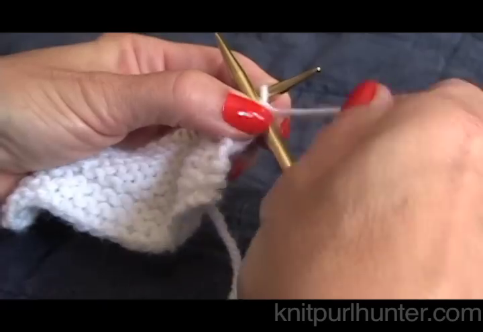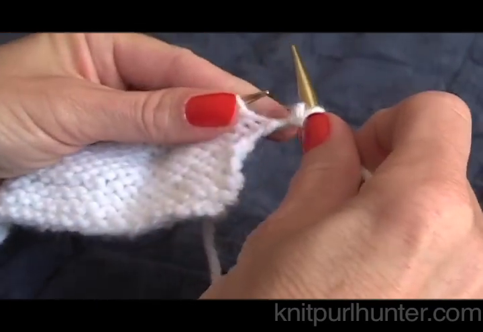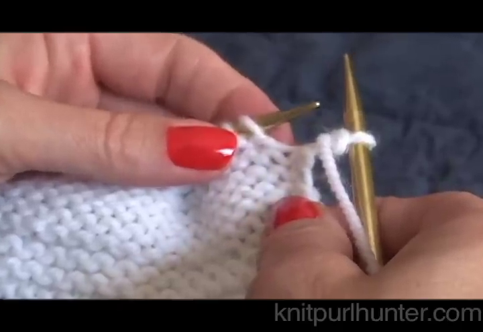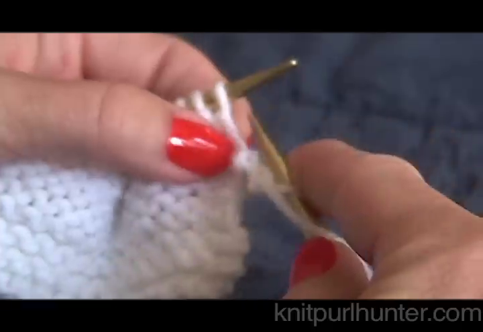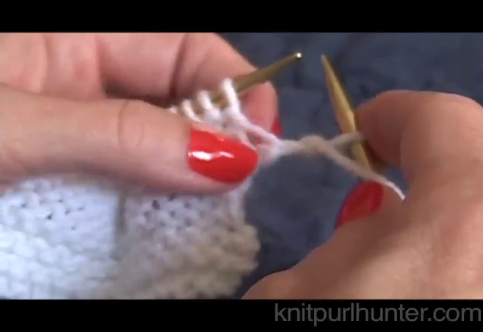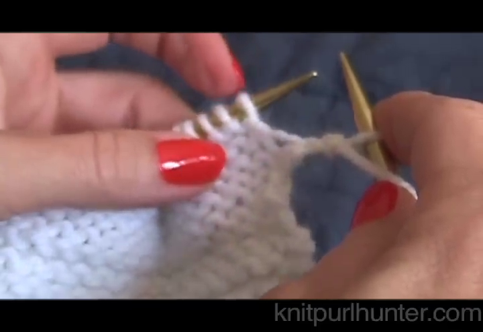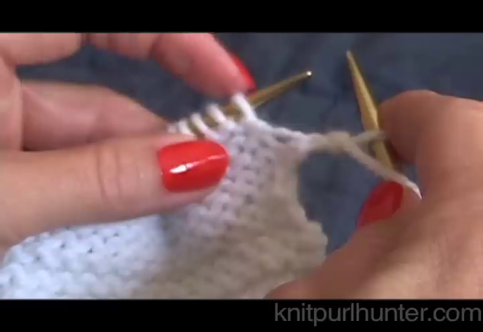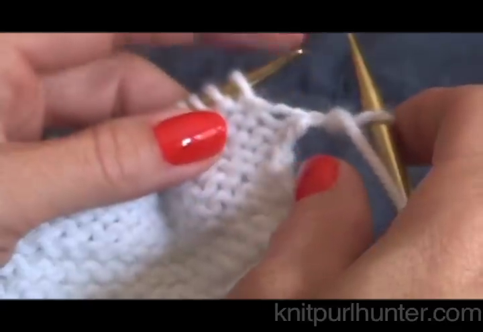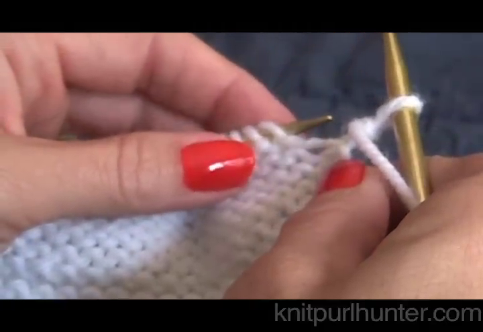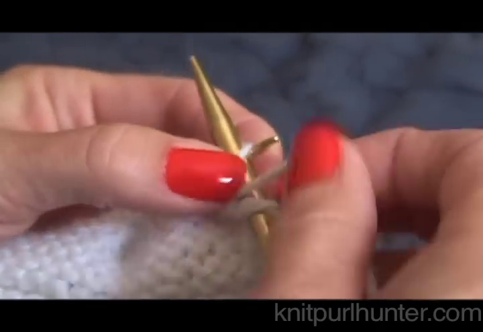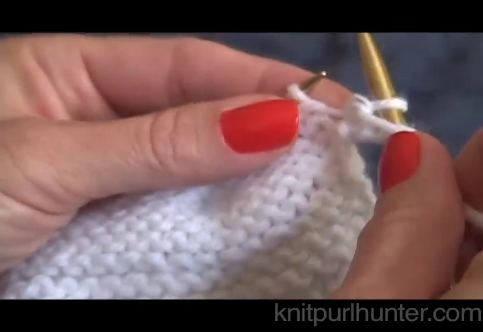So let's start with a purl stitch, and I'm going to show how to make a Make One Purl that will have a right lean on the knit side of the fabric. To make this stitch, we're going to lift this running thread right here, and the running thread is the piece of yarn that connects the stitch on your left hand needle to the stitch on your right hand needle. So we are going to pick up that running thread with our left hand needle from back to front, and we're going to purl through that front loop, or the loop that's closest to you. And that's it.